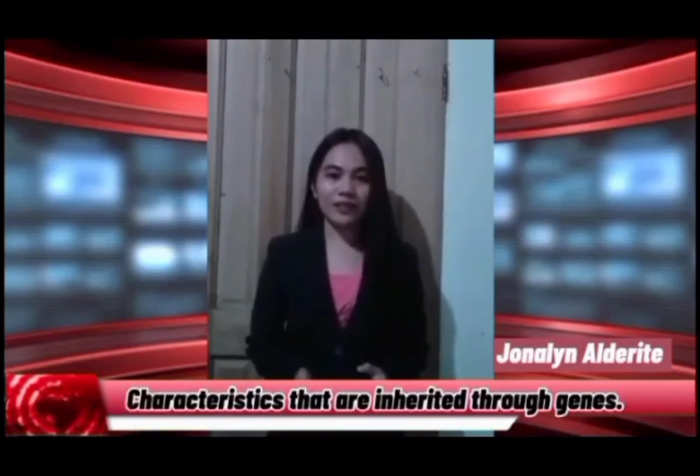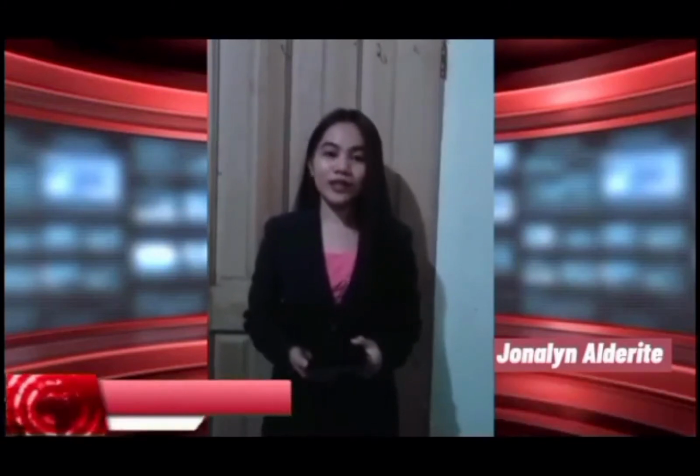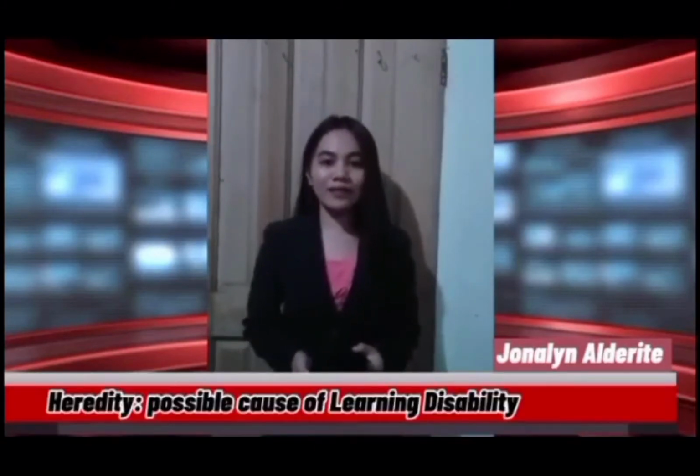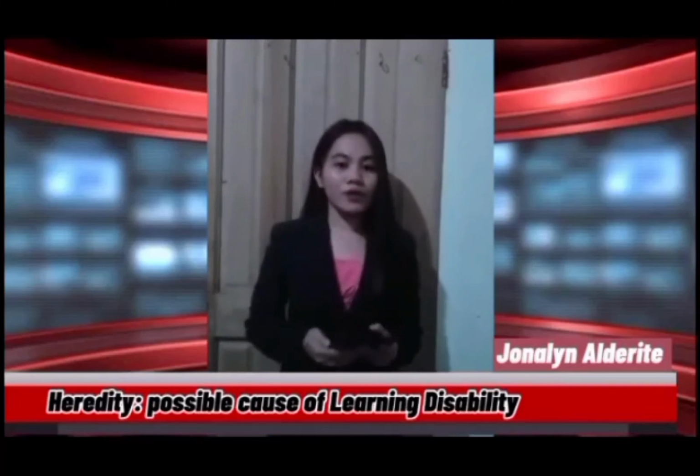So, the genetic factors refer to the characteristics that are inherited in genes, chromosomes, and deoxyribonucleic acid or DNA. Over the years, genetic research shows that learning disabilities tend to run in families and heredity is a possible cause. Studies of identical or monozygotic twins, where one fertilized egg cell splits and develops into two separate embryos, show that when one twin has a reading disability, the other twin is more likely also to have a reading disability.